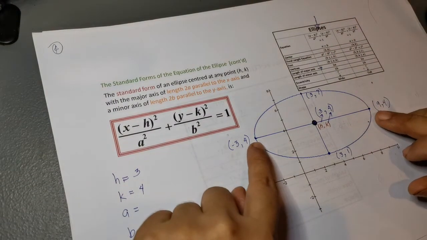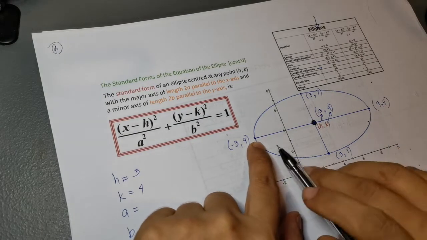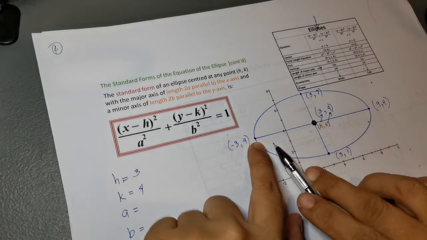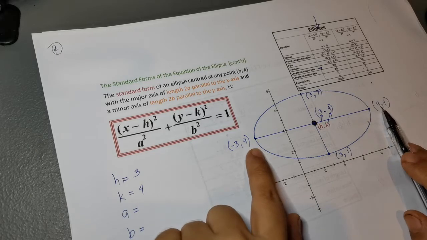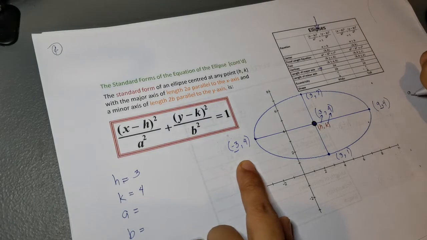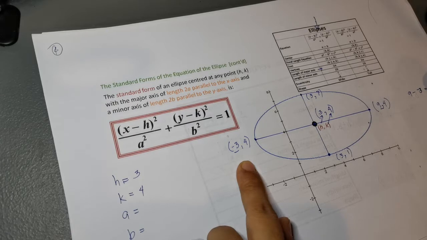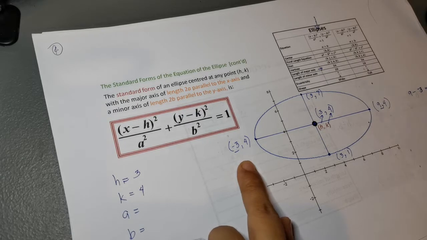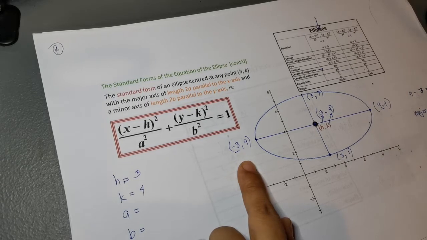Kapag bibilangin natin ng major axis natin, or yung length ng major axis natin, kapag ganito ang given, i-minus mo lang. Ayun, 9 minus negative 3. So, 9 minus negative 3 is equal to positive 12. Okay? Ibig sabihin, the length of our major axis is equal to 12 and it is equal to 2a, meaning we are going to divide it by 2 so we can get a is equal to 6.